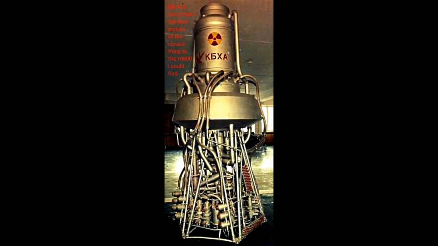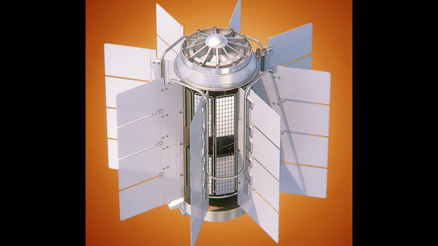Now, in general, nuclear propulsion is the idea of using some sort of nuclear energy source, be it an actual reactor or just an RTG, to produce energy and in whatever way use that energy to propel a vehicle. Most interestingly, a spacecraft. So nuclear rocket engines, though not only nuclear rocket engines.